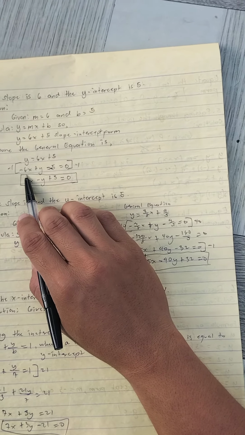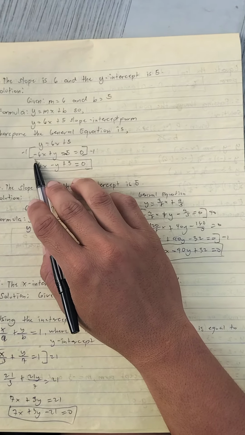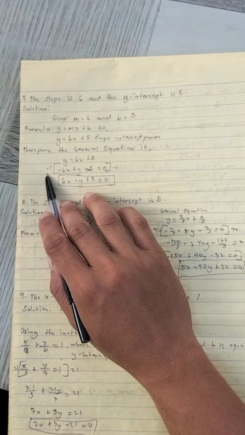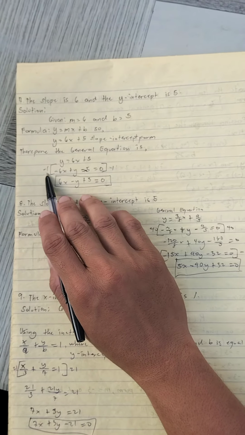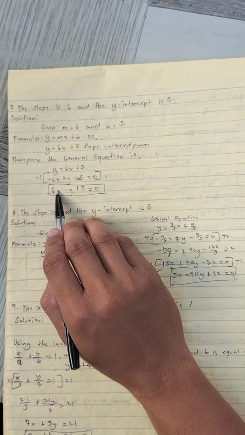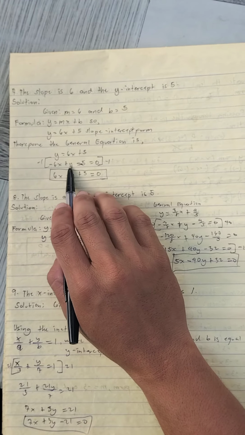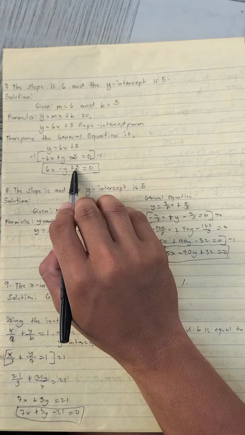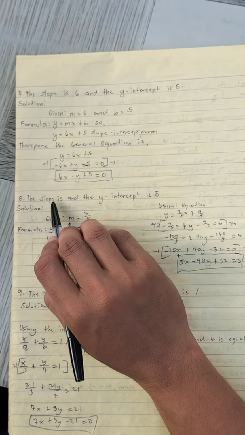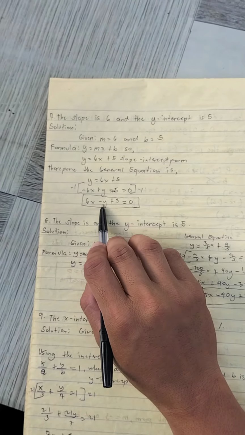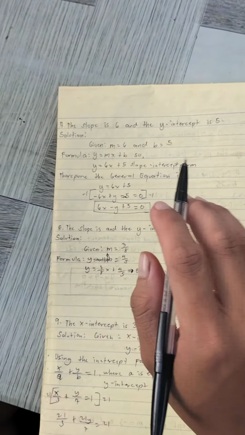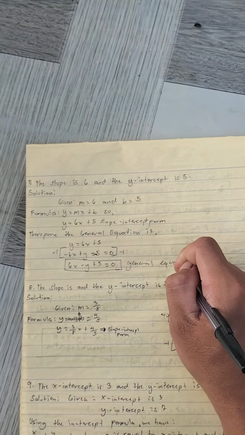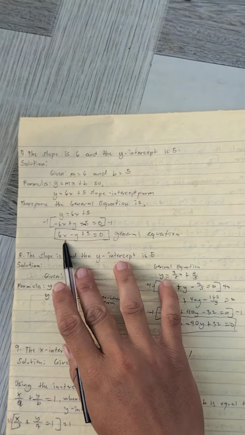So it is negative, therefore we need to make it positive. So we multiply it by negative 1. So therefore negative 1 times negative 6 is equal to positive 6x, and negative 1 times positive y is equal to negative y, and negative 1 times negative 5 equal to positive 5 is equal to 0. So 6x minus y plus 5 is equal to 0 is our general equation. This is our general equation.